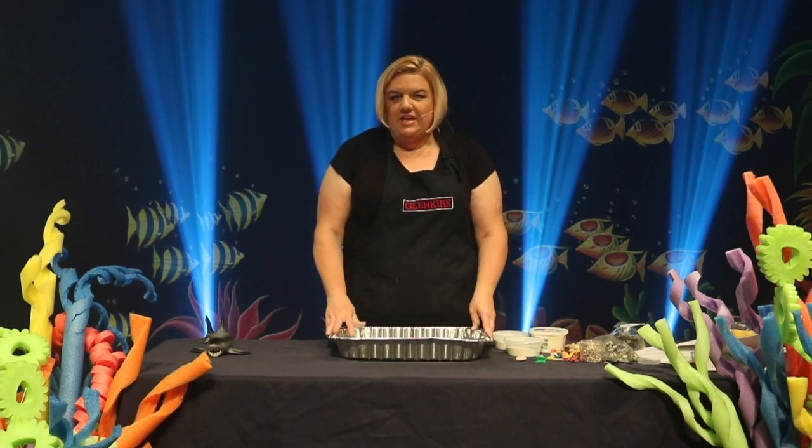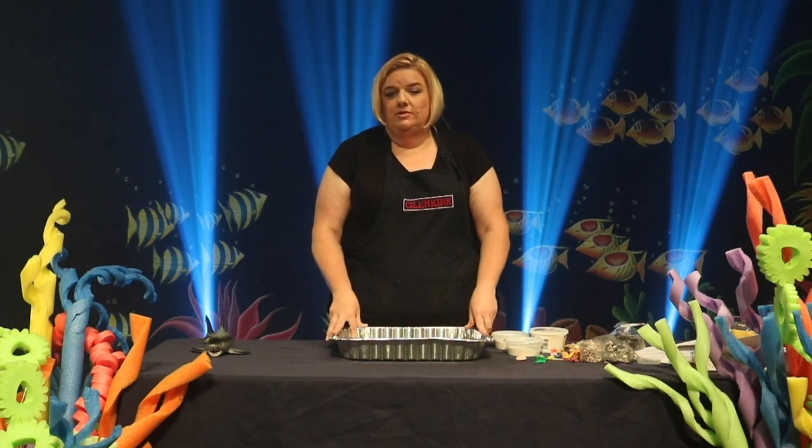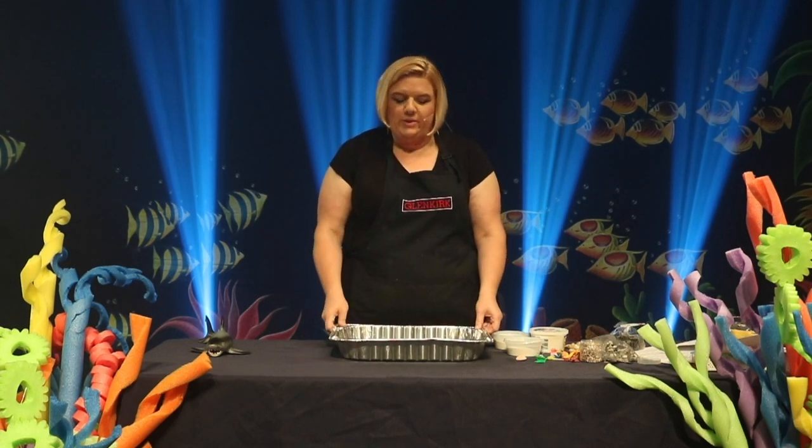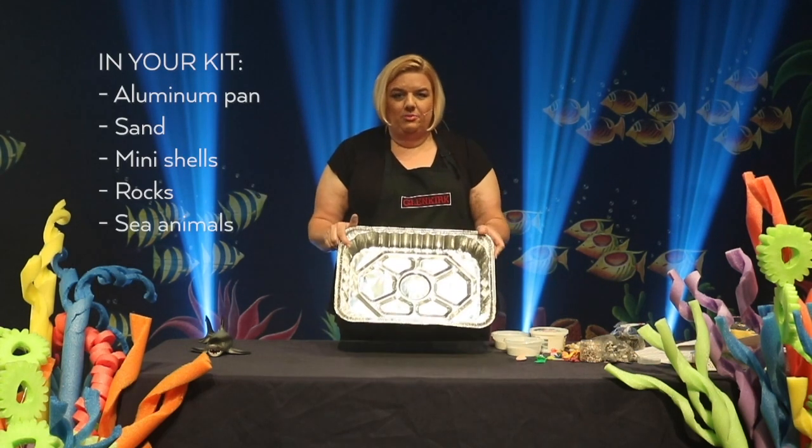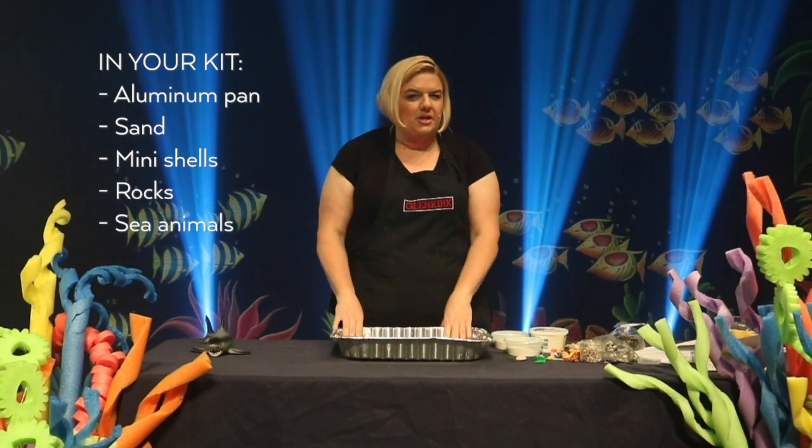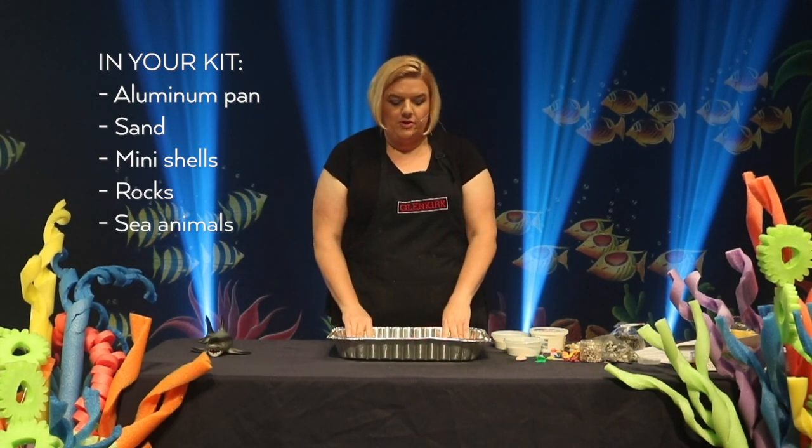Today we're going to be making a model of a tide pool, something that you guys have probably seen at the beach. So what you're going to need is an aluminum pan, and yours is smaller than mine. I have a bigger one just so that it's easier for you to see.